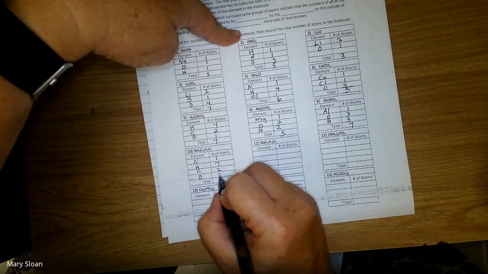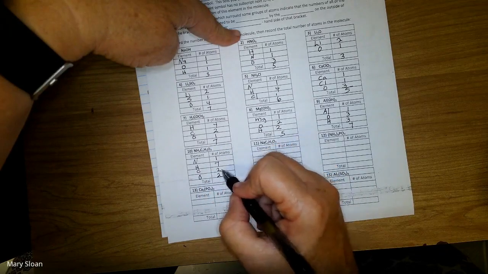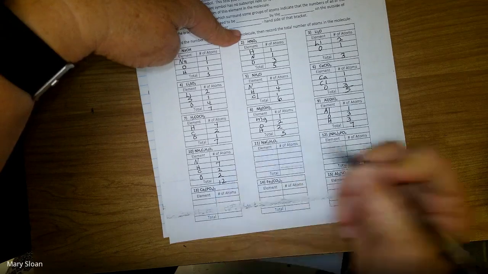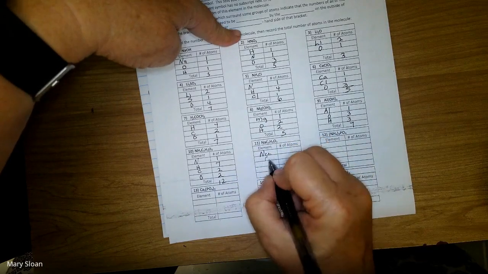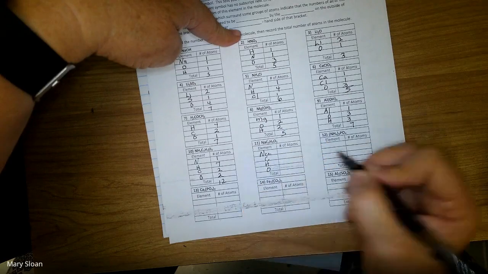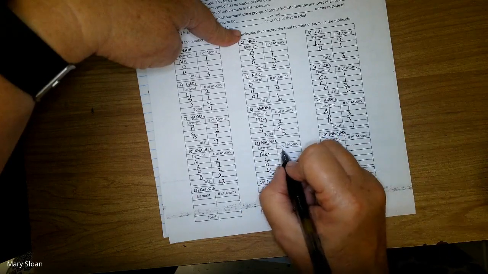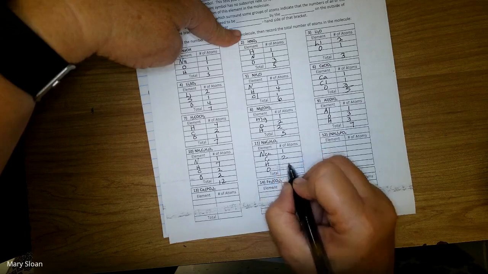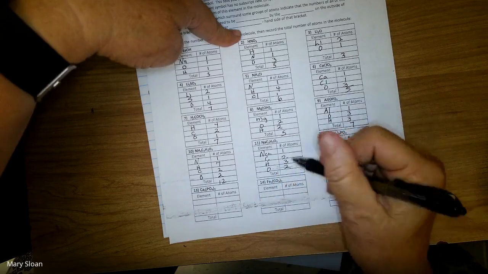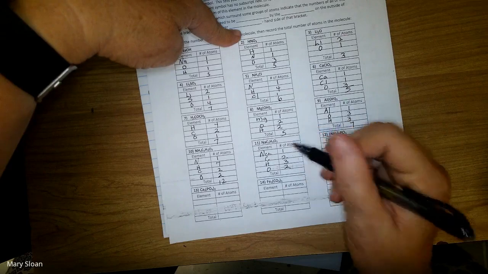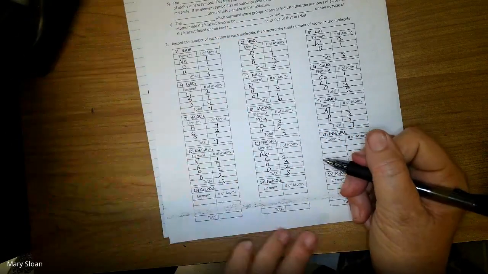And oxygen, I have 2. 7, 8, 9, 10, 11, 12. Sodium, carbon, hydrogen, and oxygen. Sodium, I have 1. Carbon, I have 2. Hydrogen, I have 3. And oxygen, I have 2. That's 3, 4, 5, 6, 7, 8 total.